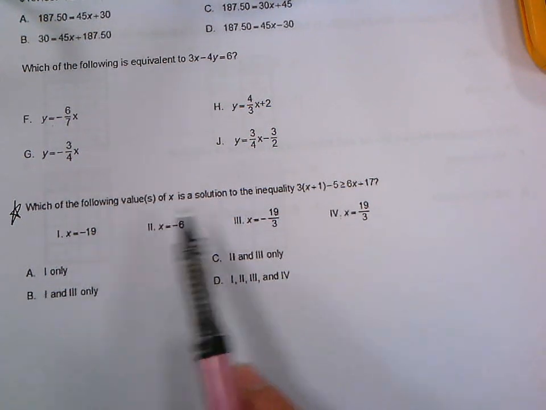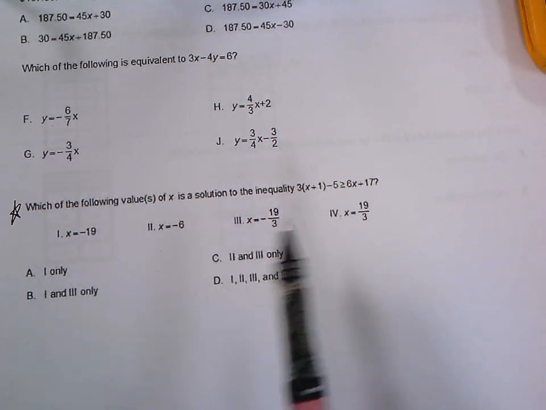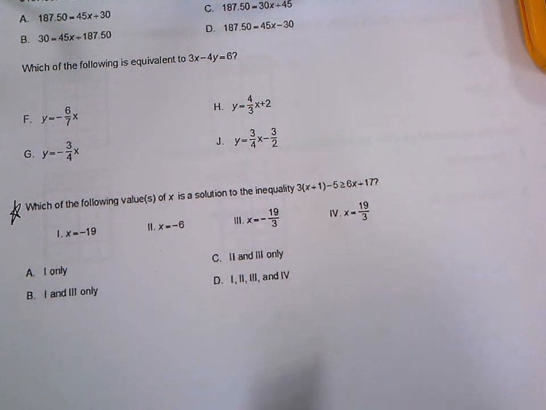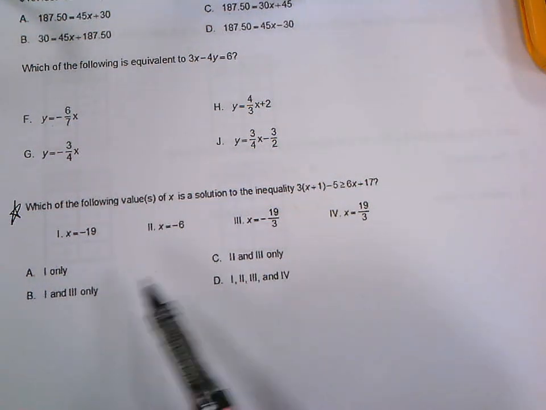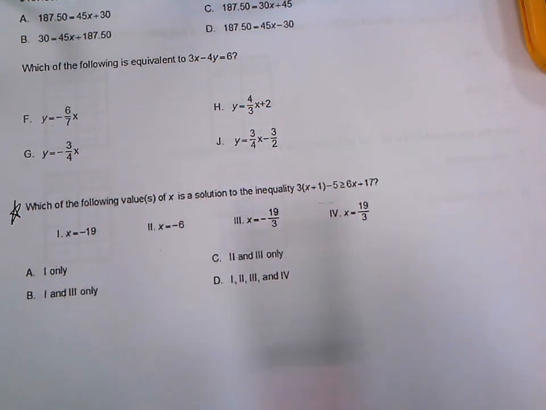This is a very interesting problem. Again, we have an inequality, and we need to find which value makes this inequality true. And we have 1, 2, 3, 4 options. The cool thing about this problem, and I think it's an AP style type of question, is that not only do we have multiple options, but we have to check which of these options is true, and then we need to figure out at the end which of all of these answers are true.